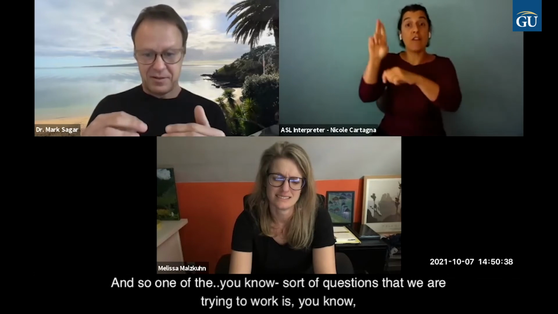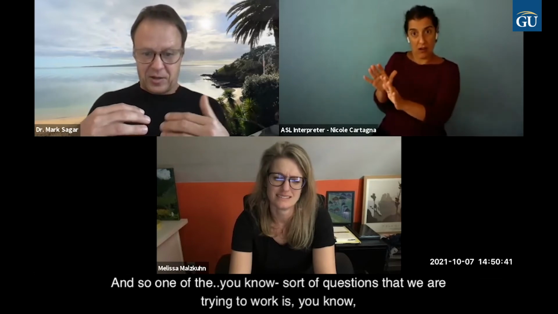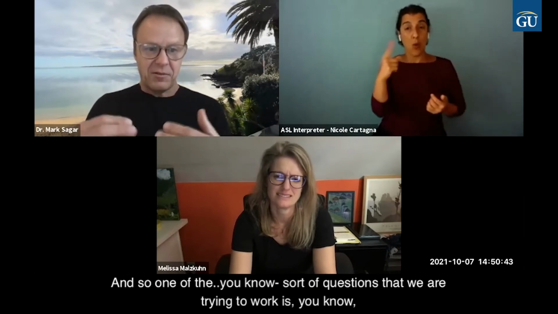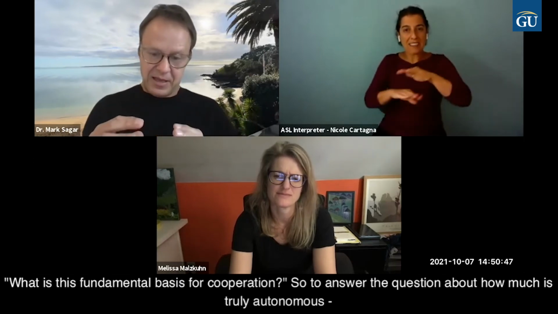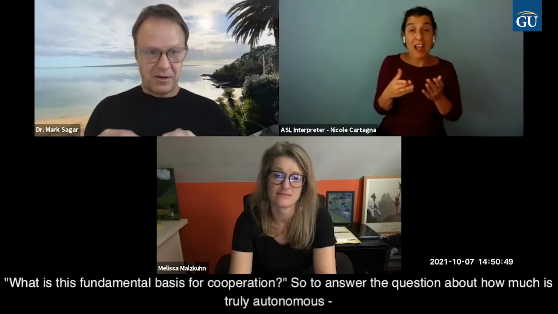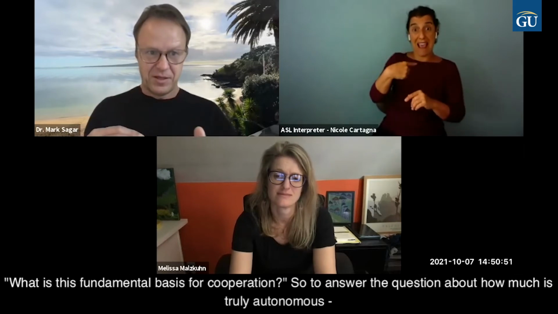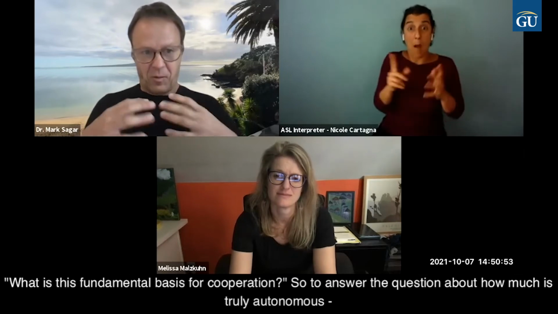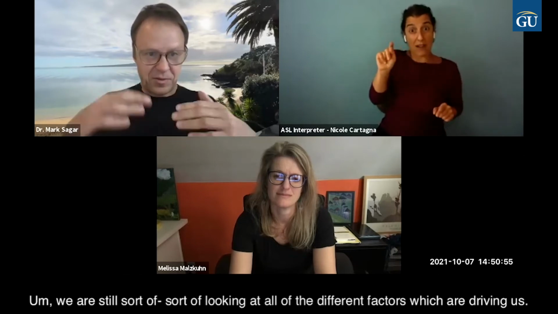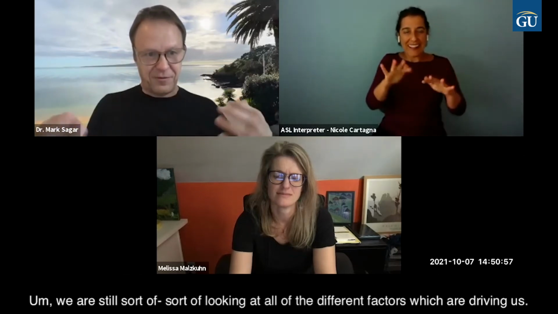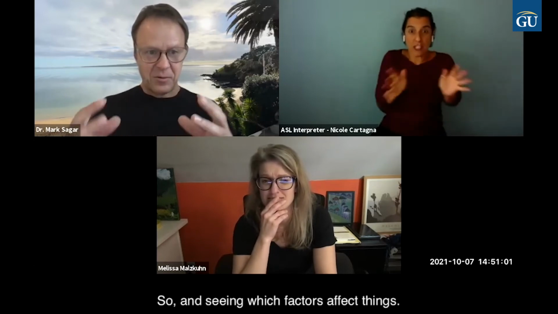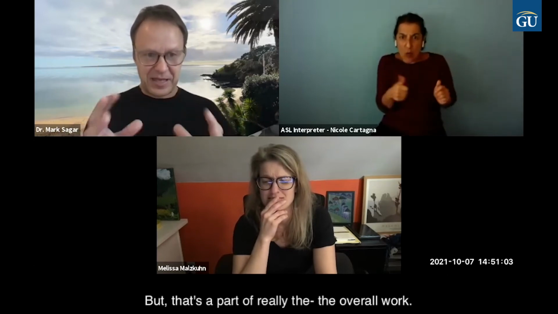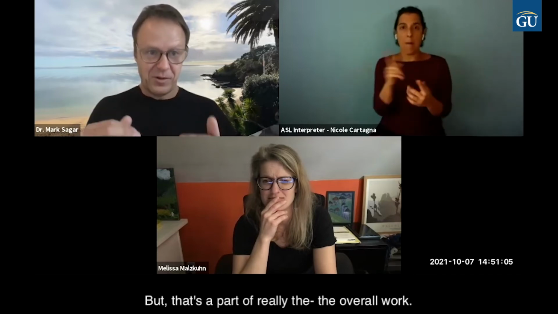And one of the questions that we're trying to work on is, what is the fundamental basis for cooperation? So to answer the question about how much is truly autonomous, we are still looking at all the different factors which are driving this, and seeing which factors affect things, but that's part of the overall work.